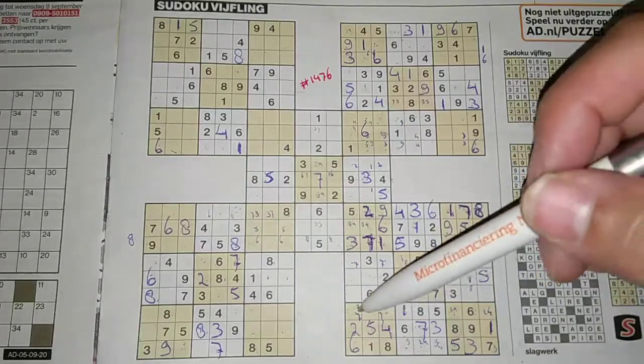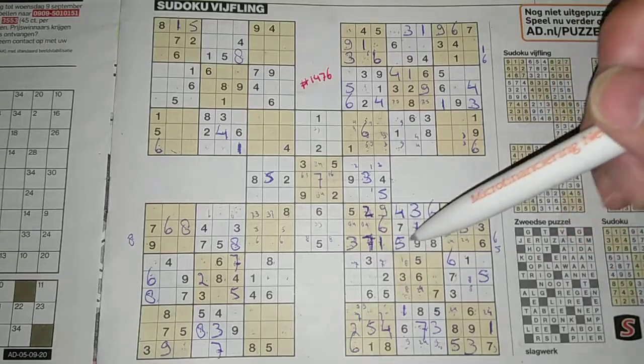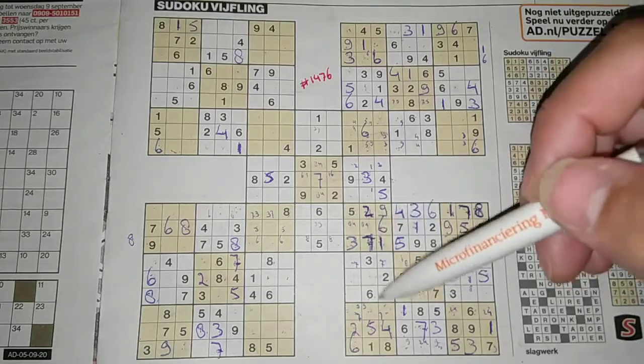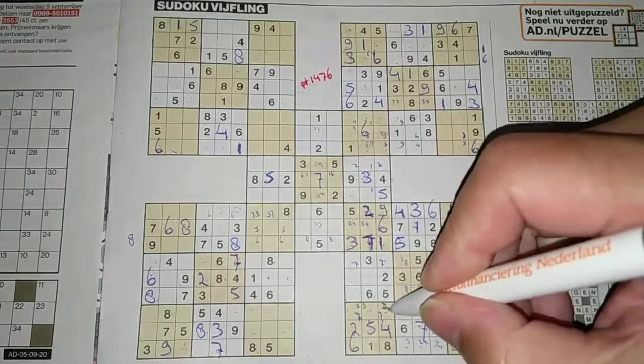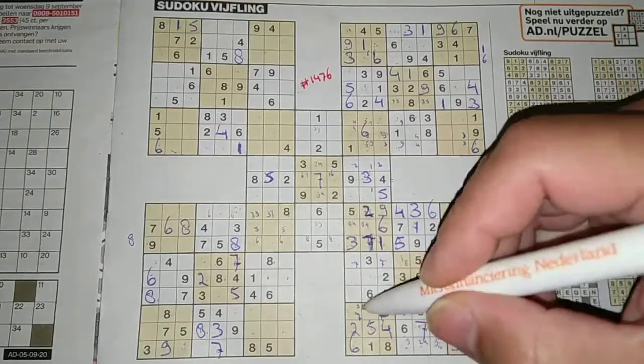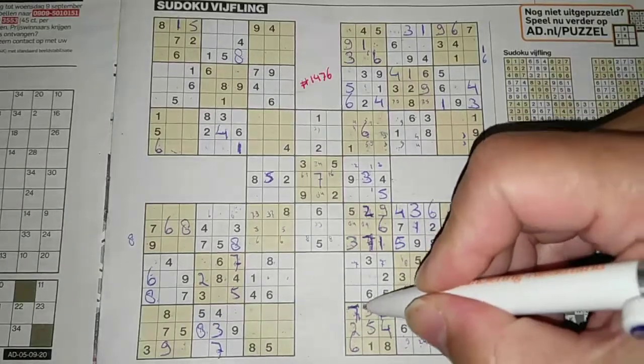7, 9 and the 3 are missing. We have a 3 here, we have a 3 there. So no 3 in these 2 boxes. The 3 goes here, and I've eliminated the 7. So the 7 goes here and the 9 goes there.